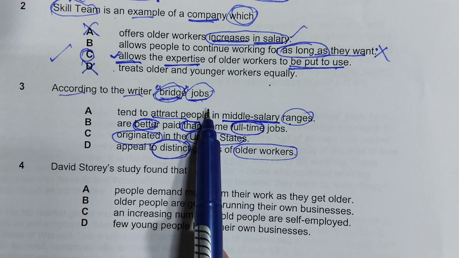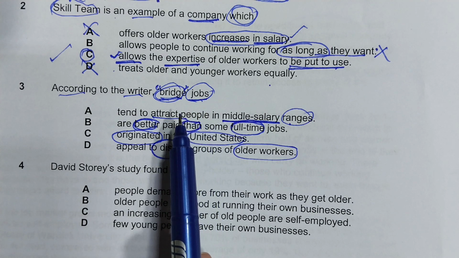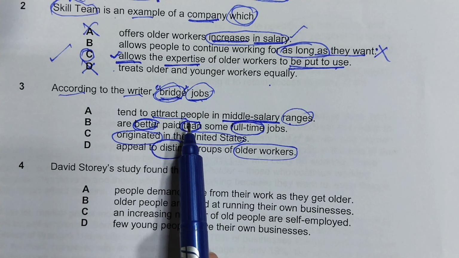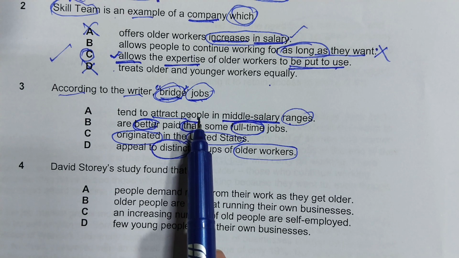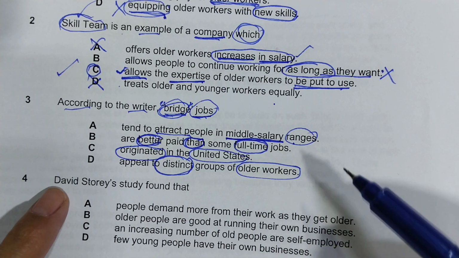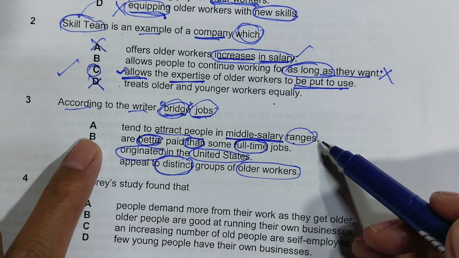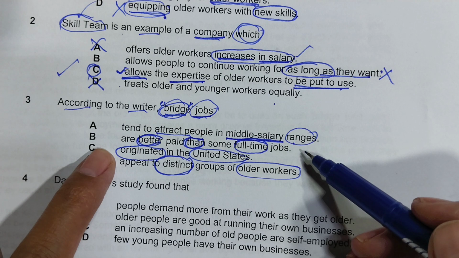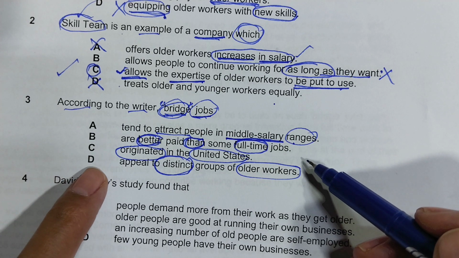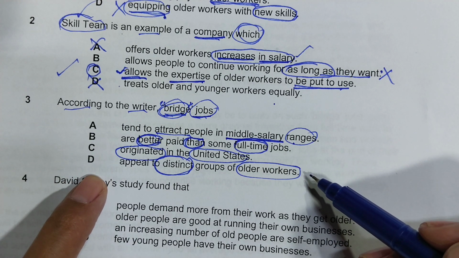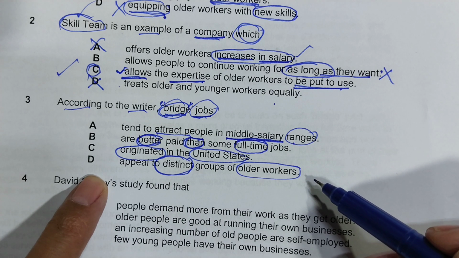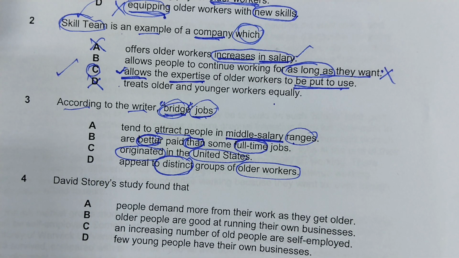According to the writer, bridge jobs. So what are bridge jobs according to the writer? We need to find this information in detail now in the paragraph. I read all the information carefully, because the first option asks about the middle salary range, the second makes a comparison, better paid than full-time jobs, the third says originated in the US, and the fourth says appeal to distinct groups of older workers. Okay, there is one problem here: when reading the options in the reading passage, we feel that all options are the same, but all options are not the same.